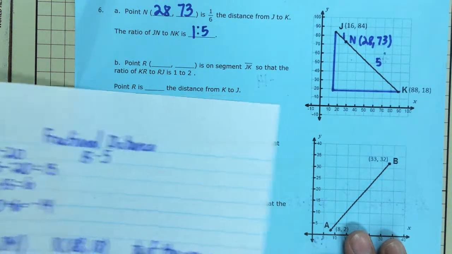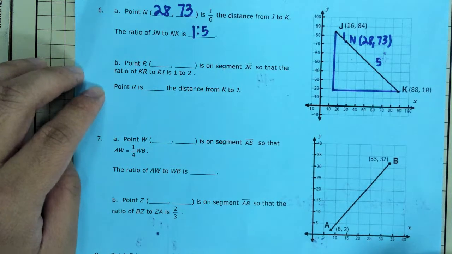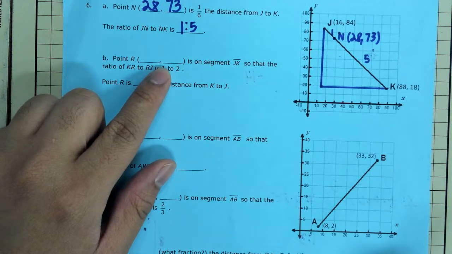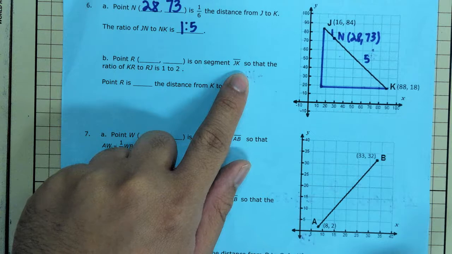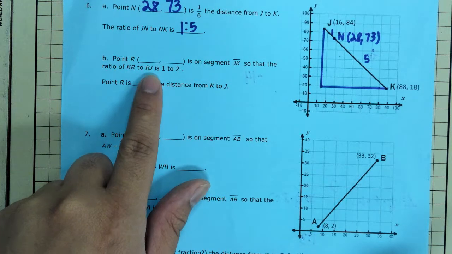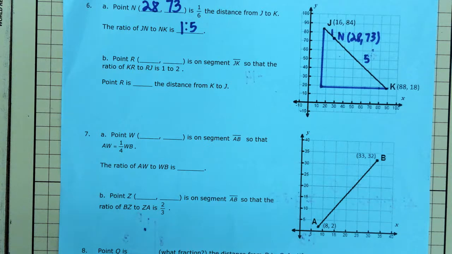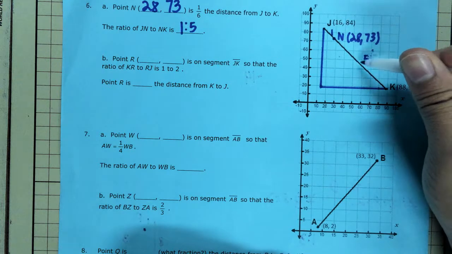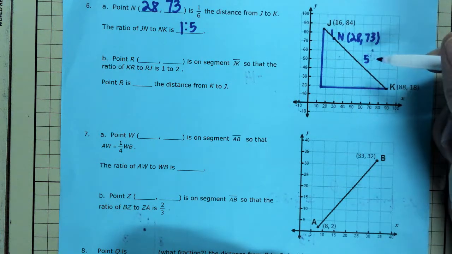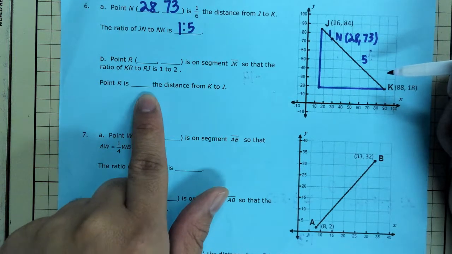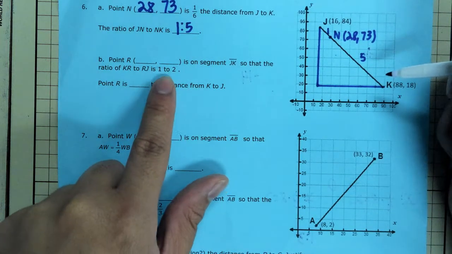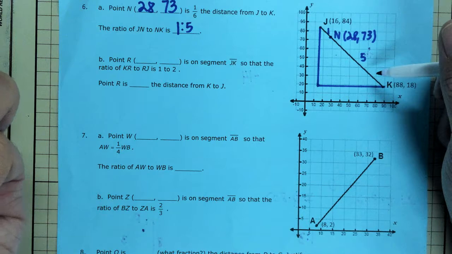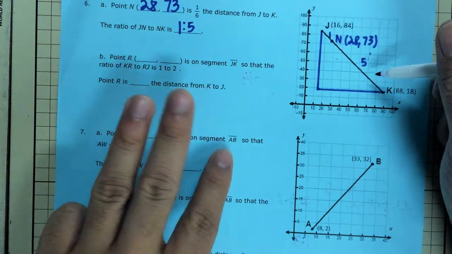Okay. Last thing I will show you for this question is this part B. Point R, which we don't know where it is on segment JK, so that the ratio of KR to RJ is 1:2. So R is somewhere in the middle, and now we're looking at the ratio from KR to RJ is 1:2. The point R is how much of the distance from K to J. So they gave us the ratio. 1 part is to 2 parts. So how many parts total do I have? 1 plus 2 gives me 3 parts total.